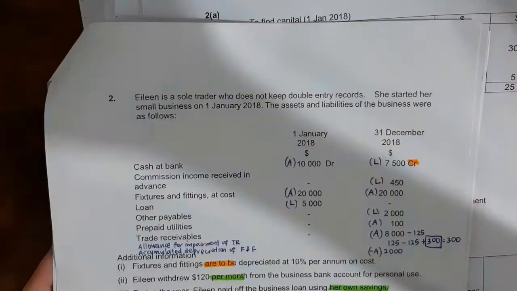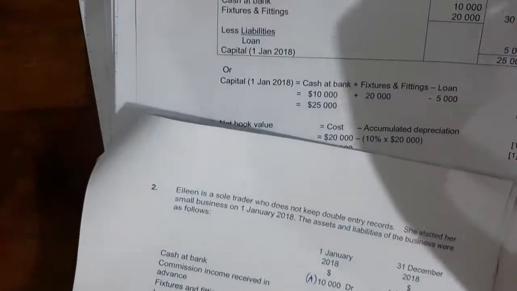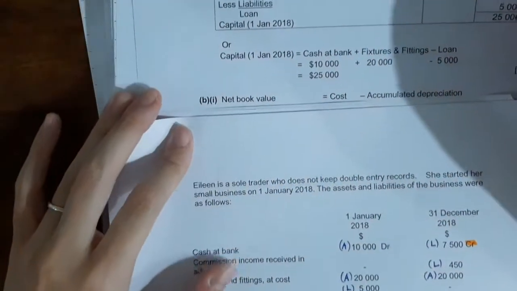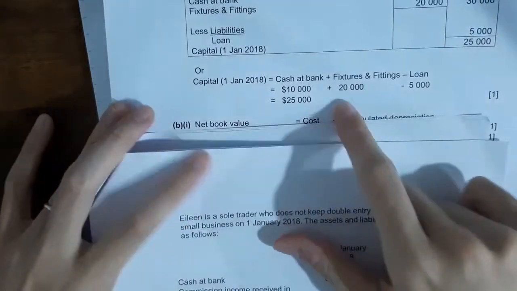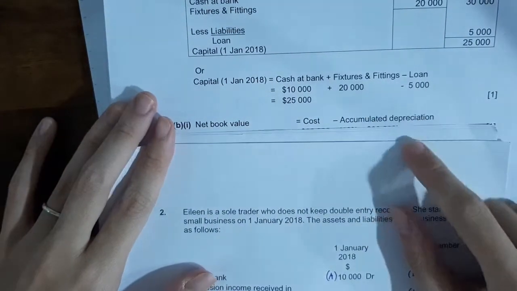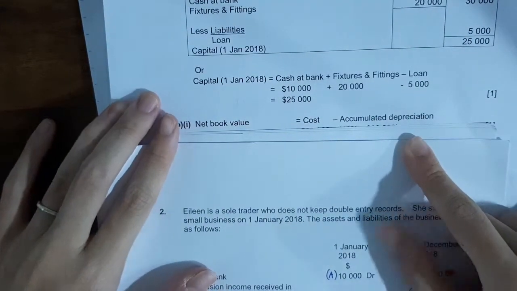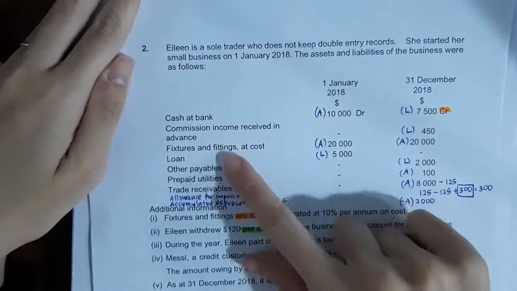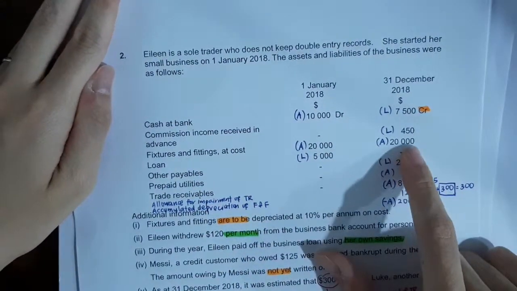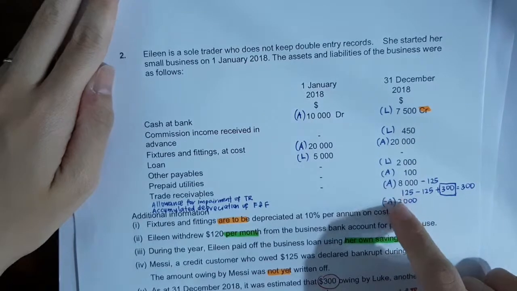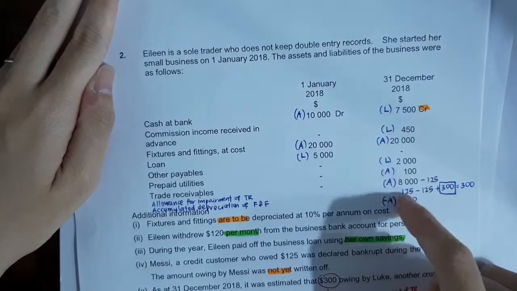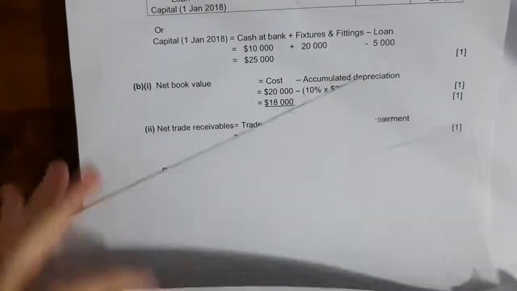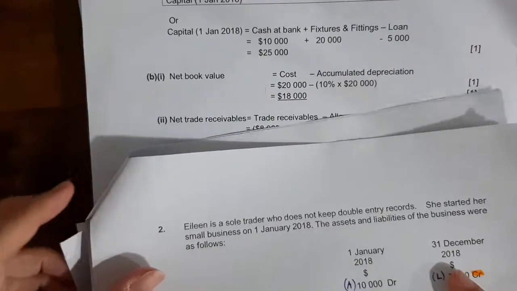Okay, so for part B1, they asked us to calculate the net book value of my fixtures and fittings. Net book value equals cost minus accumulated depreciation. If you look at my workings, my cost is $20,000, accumulated depreciation is $2,000. So just take 20,000 minus 2,000, you will get my net book value of $18,000.